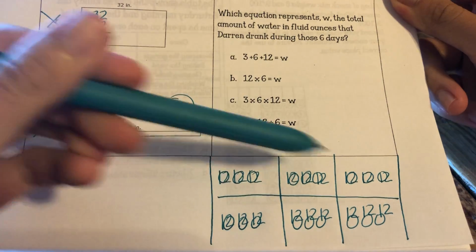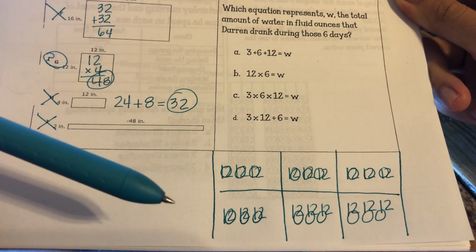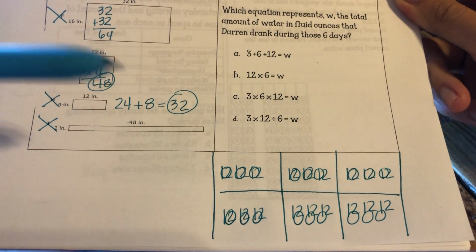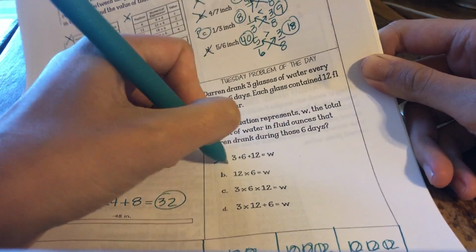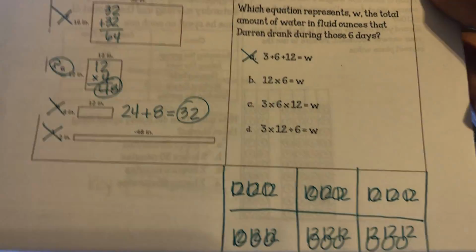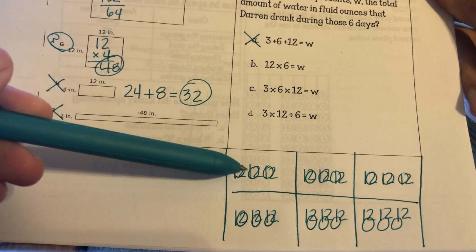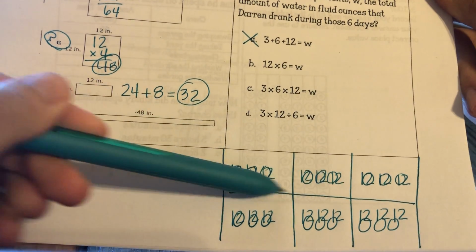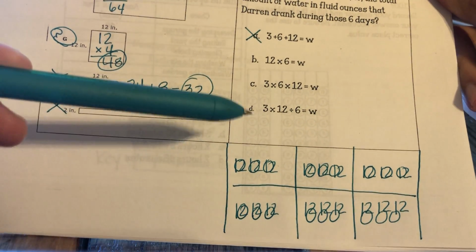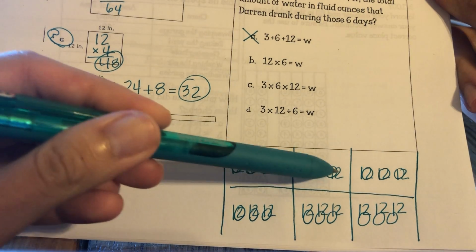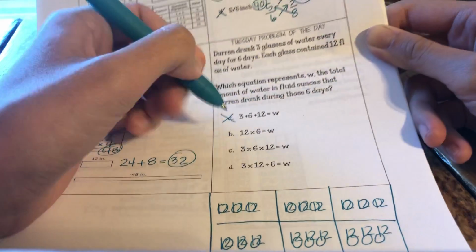So how am I going to figure out how much total water he drank? Well, anytime I have equal parts, I know I'm going to be multiplying or dividing, which means I can automatically cross out A. I'm not adding this up. That's going to take way too long. Okay, I could do 12 times 6. If I did 12 times 6, then that would include this right here, because there's 12 and there's 6. Okay, each one has 12. That only takes care of 2 days. That can't be my answer.